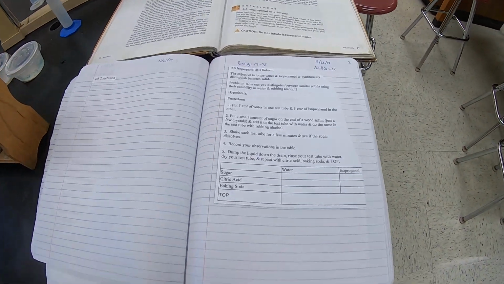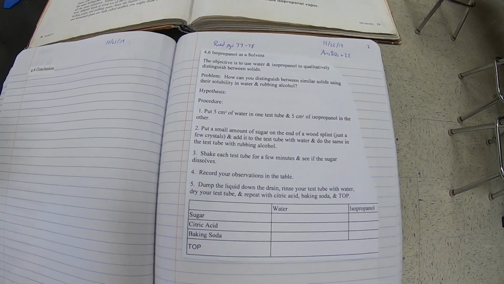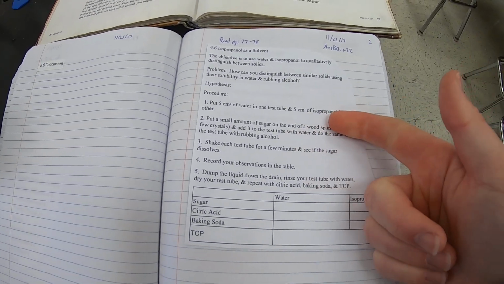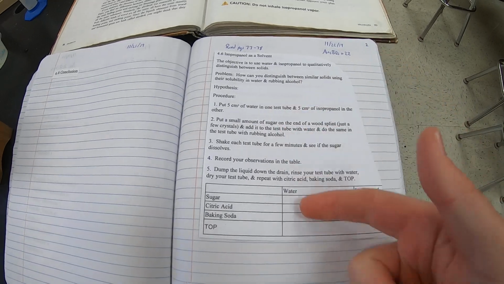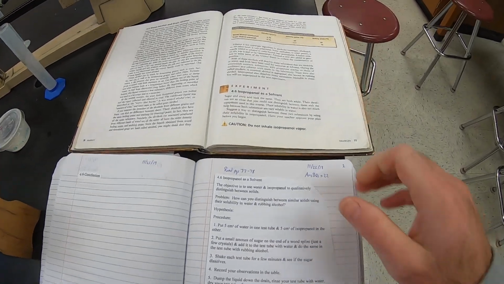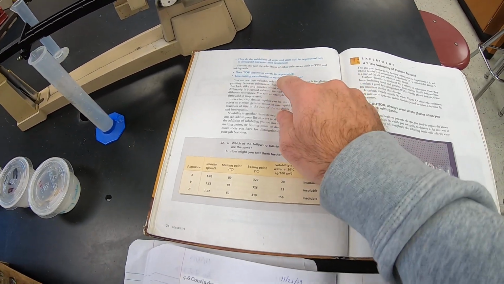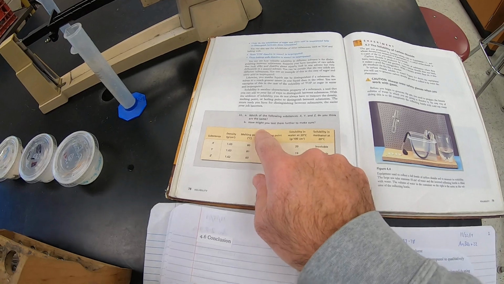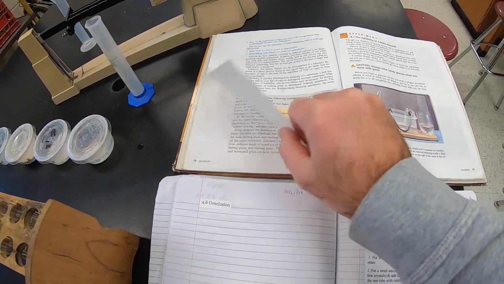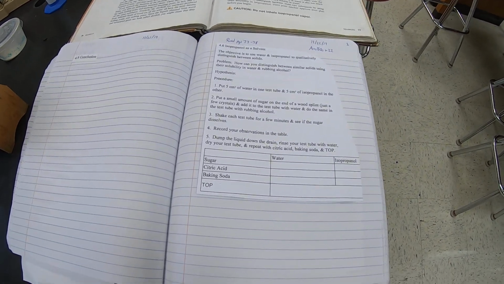All right, this is the Isopropanol as a solvent lab. This is the information you should get off of Canvas. These are the notes you should copy in. And here's the stuff from the book. Make sure you answer the 3 blue questions or bulleted questions in number 22 and submit those to me to get your 10 points.